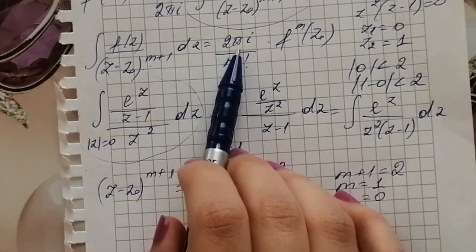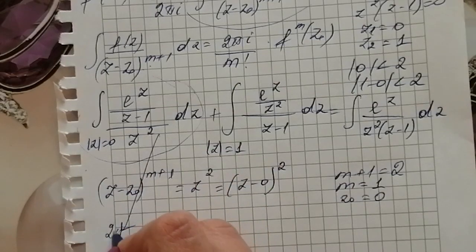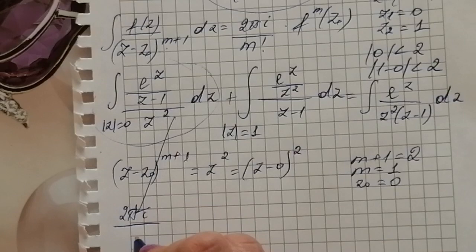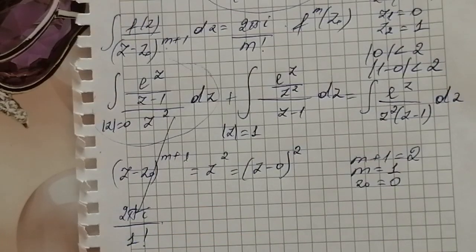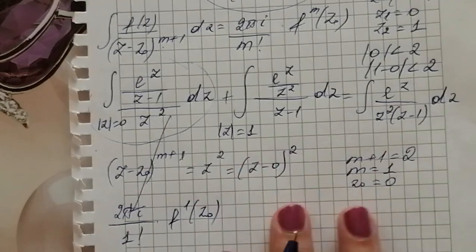Then 2 pi i over m factorial, where we found that m is equal to 1, times the first derivative of f of z0.